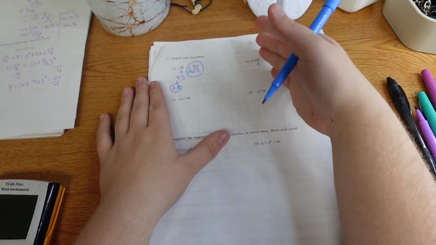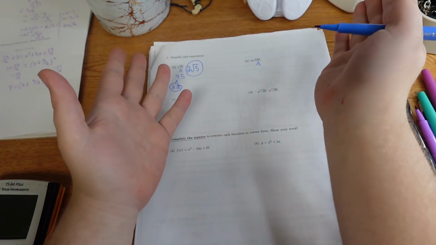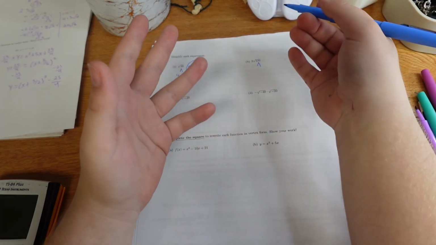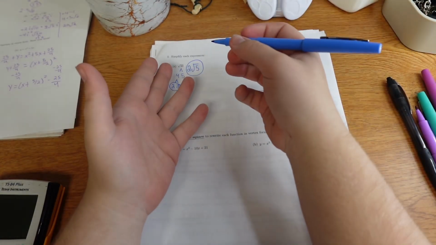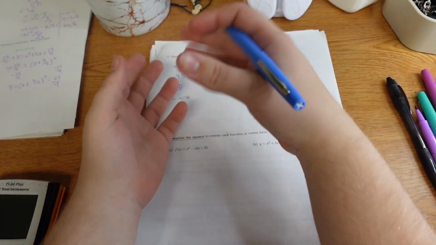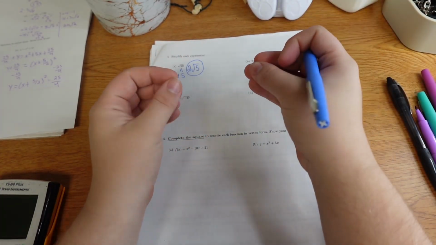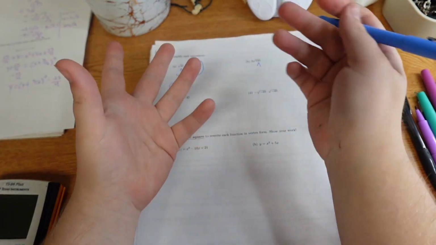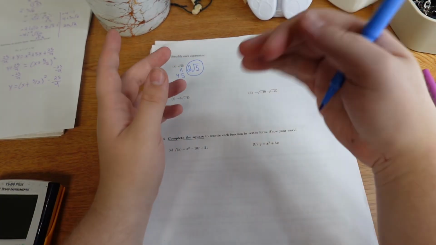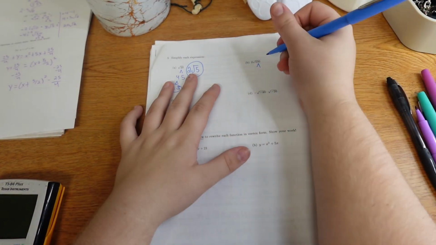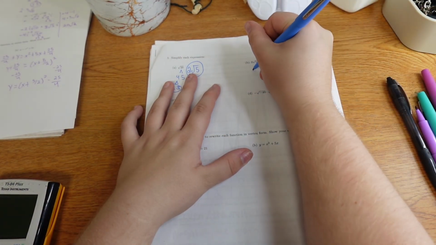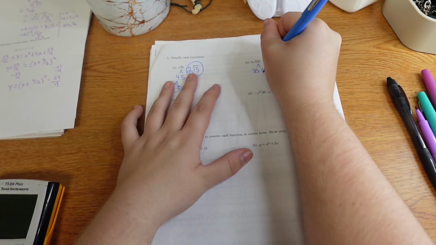To simplify the 150, the best way is finding greatest common factors, what times what is going to equal 150. You want to find the greatest numerical values, because it's going to be easier for you in the long run than dividing by 2 every time. So you're going to want to do 25 and 6.